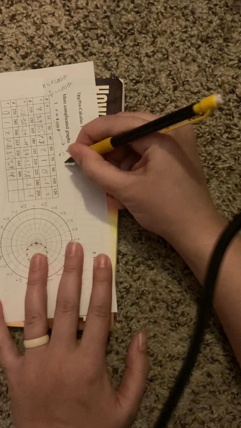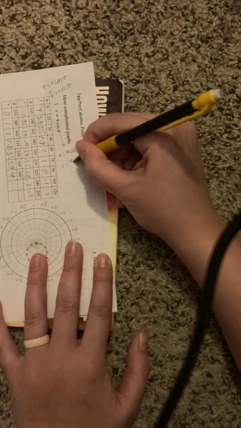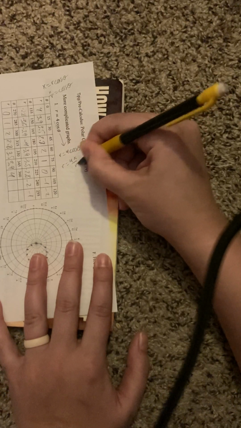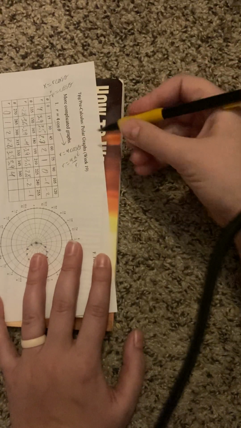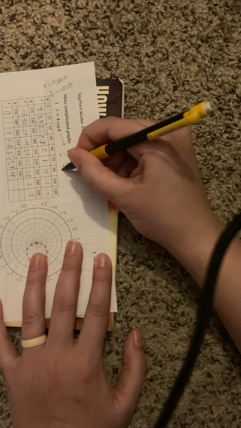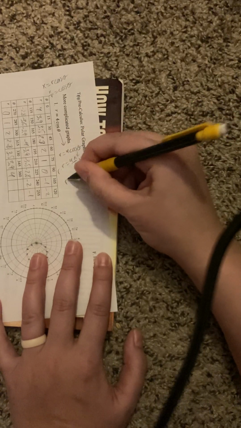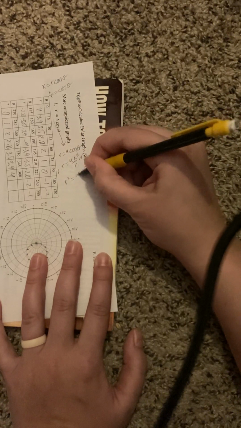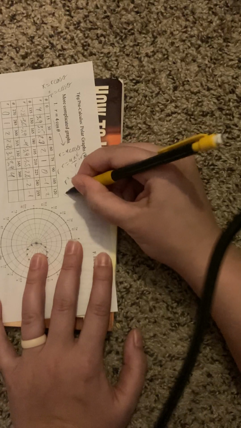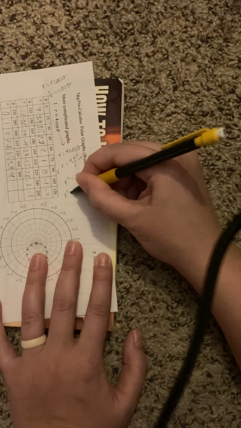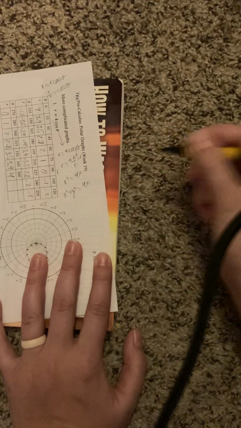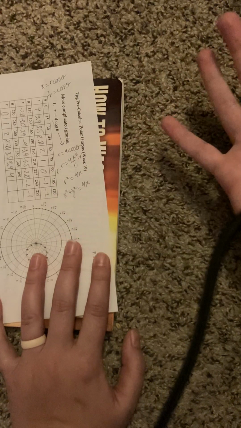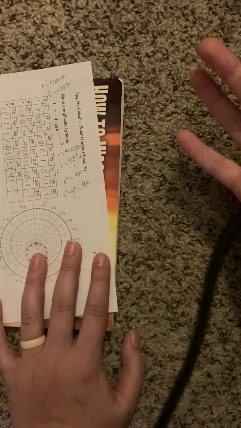Instead of cosine theta, we can just simply say 4x over r, because that's what cosine equals. Multiply both sides by r, and we get r squared equals 4x. r squared can also be replaced by x squared plus y squared. There we go.